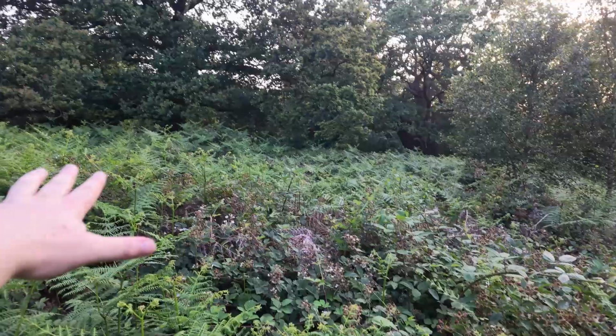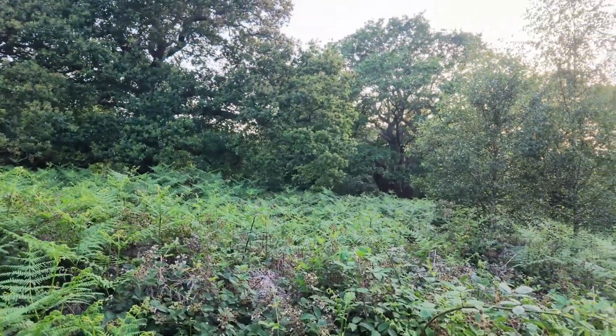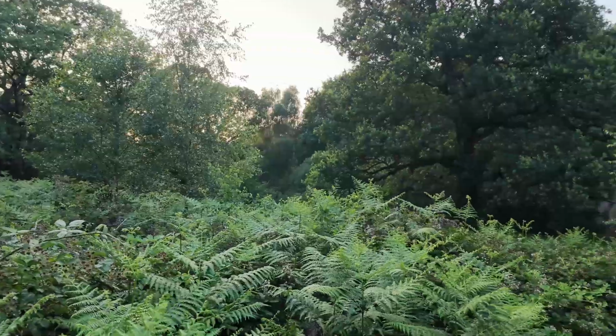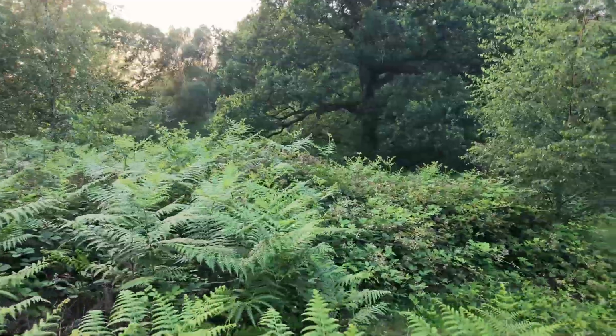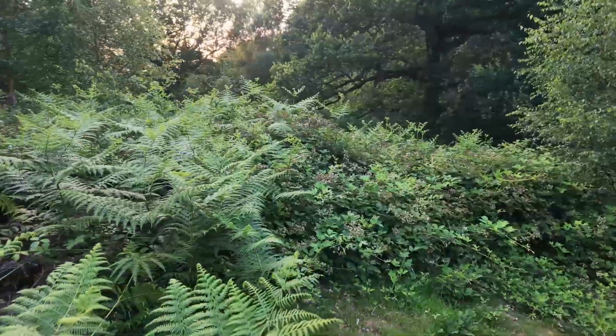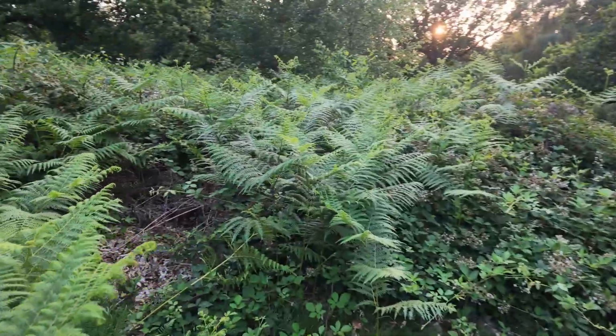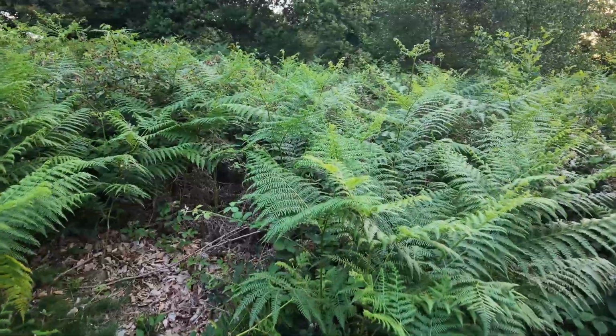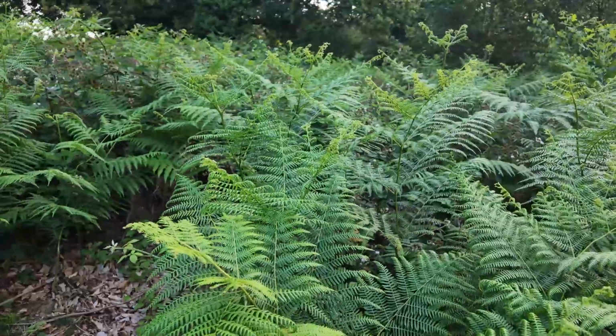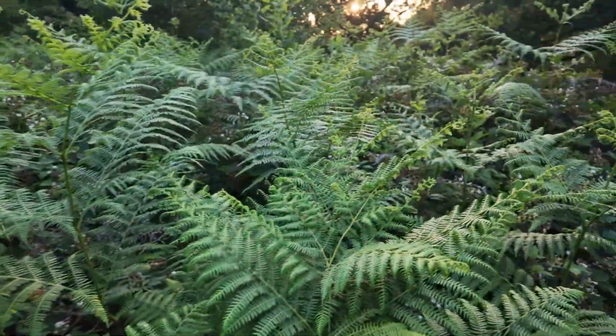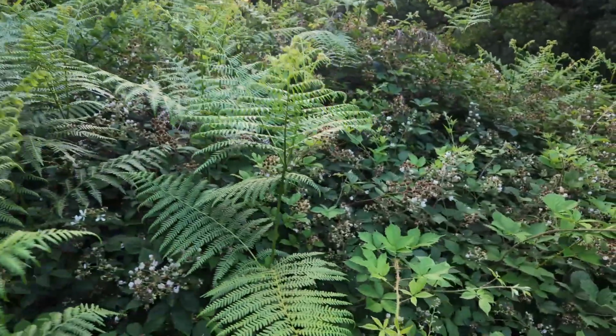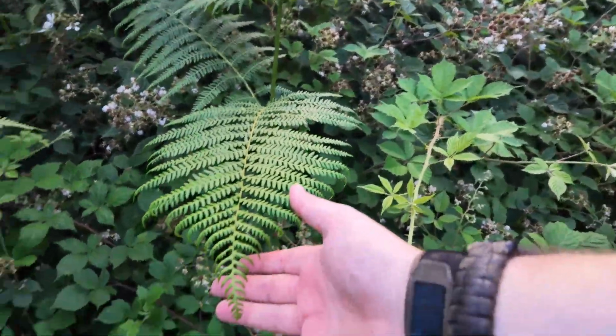Look how far it has gone. This is one of those plants that if you leave a space empty for any length of time, you will most likely get bracken. They're really cool because they actually follow a mathematical formula called the Fibonacci series. Look at this. We've got a big leaf just here, this lovely big leaf.